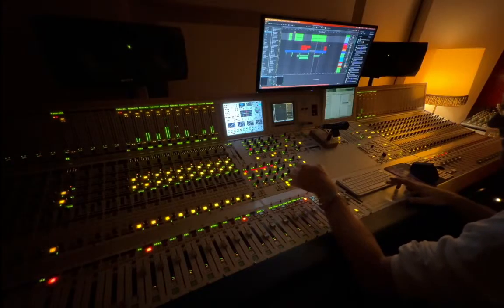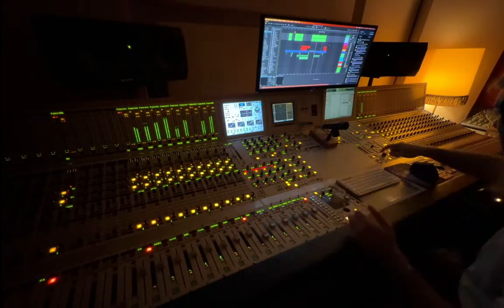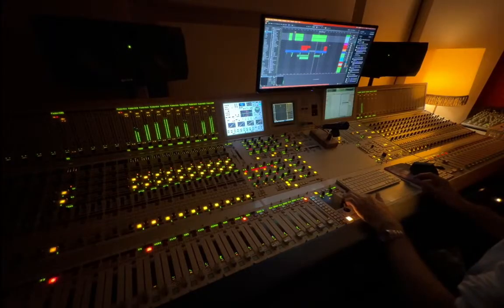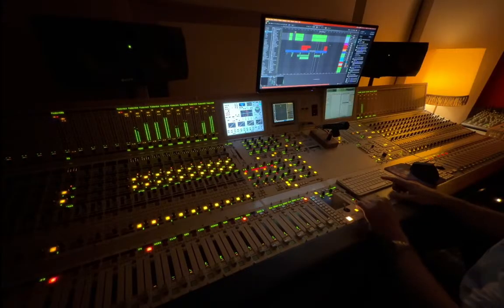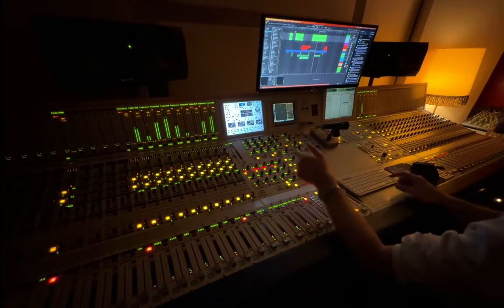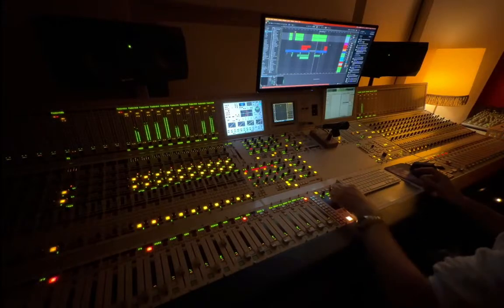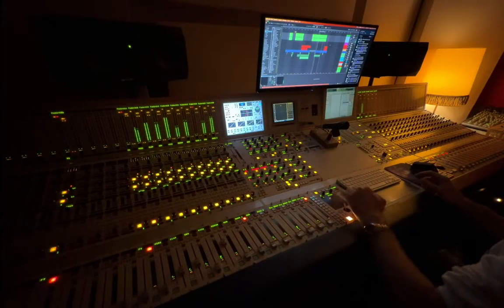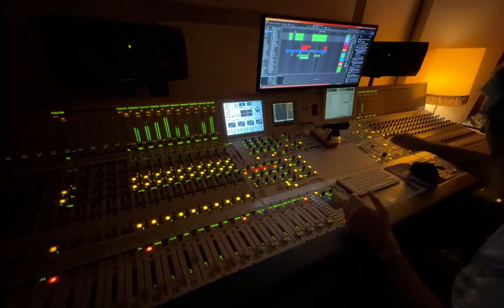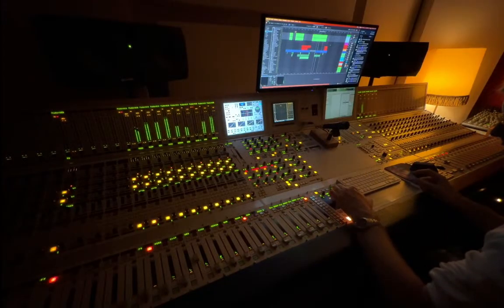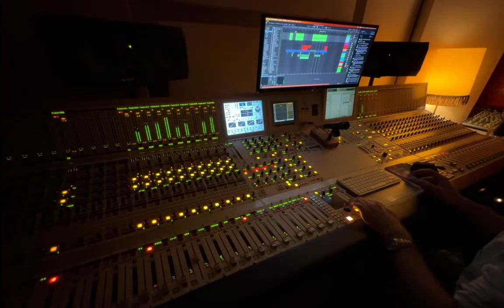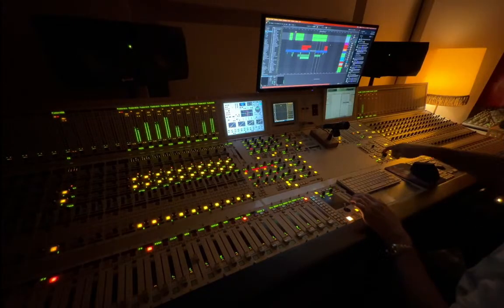Slap. I have a slap that sounds like this, that I use for vocals. Let me try. Okay. A little bit of the gated.